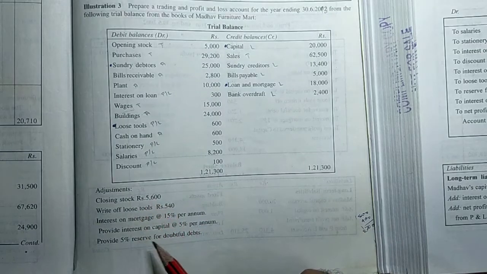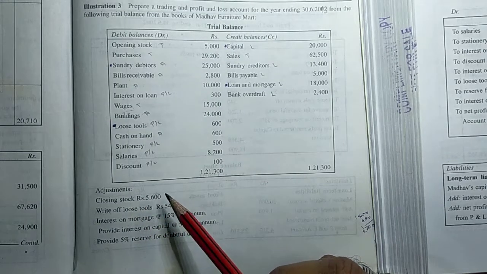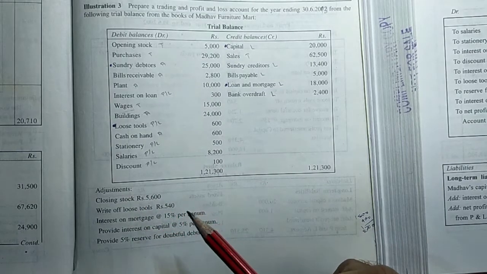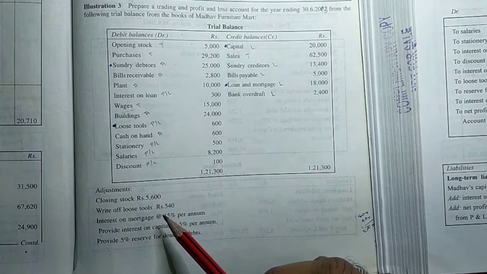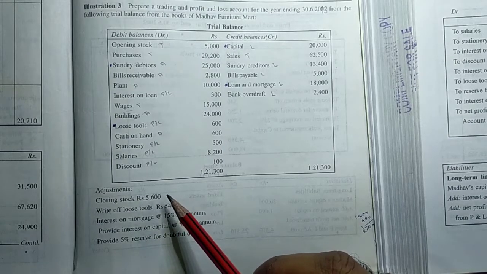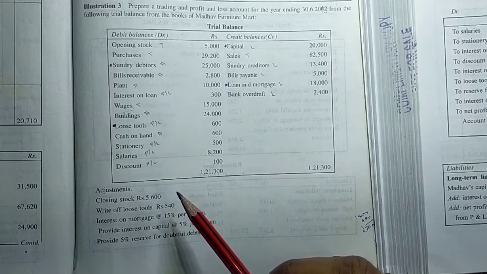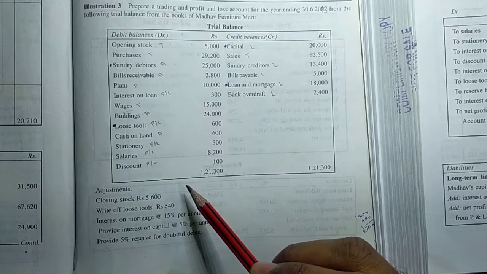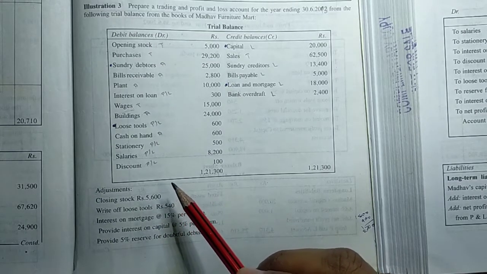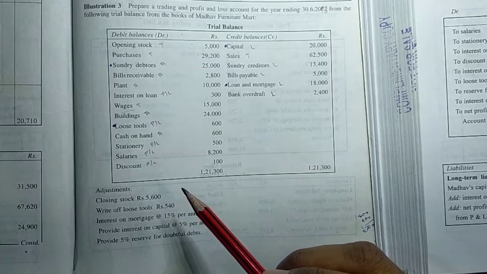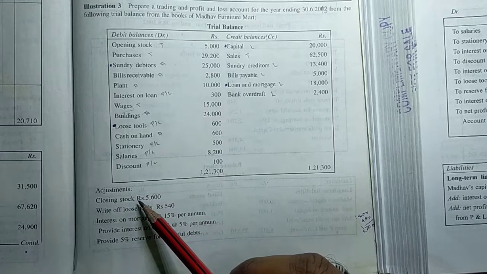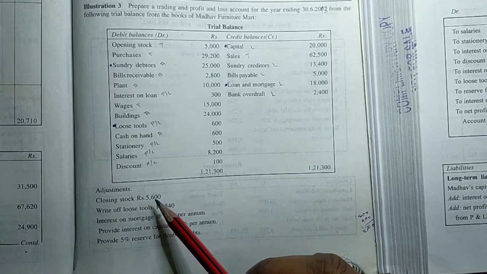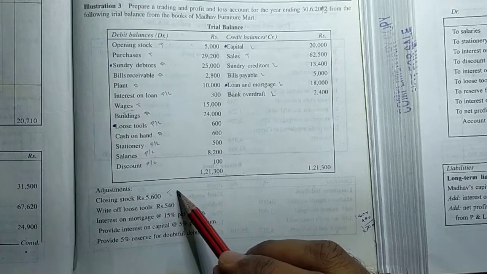Now, what is the treatment for these adjustments? We need to keep all these adjustments in mind. Whatever the adjustment is, it has a dual effect. One effect is in the balance sheet, 100%. The other effect is in the trading or profit and loss account. So closing stock has an effect in the trading account, credit side.